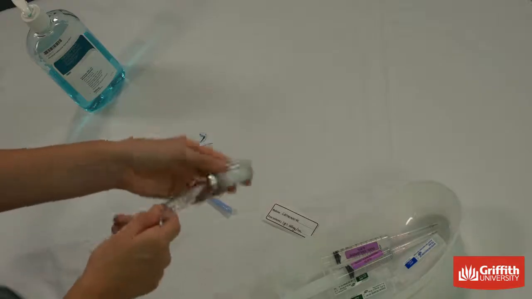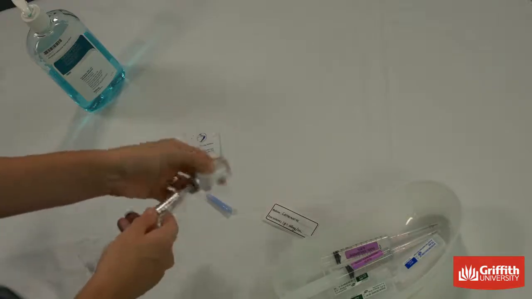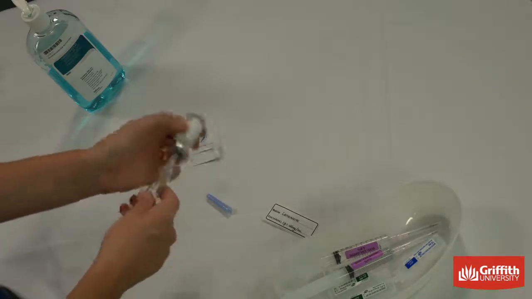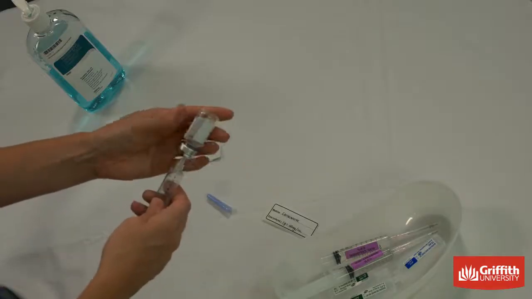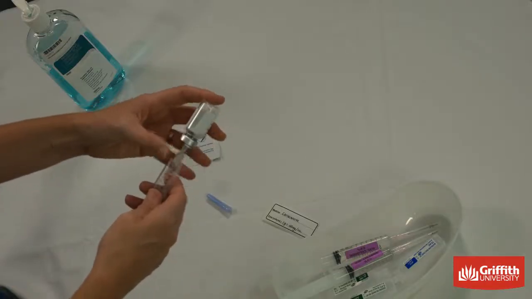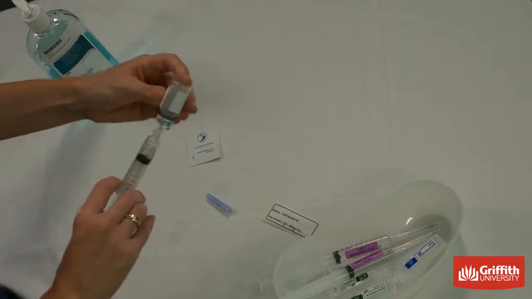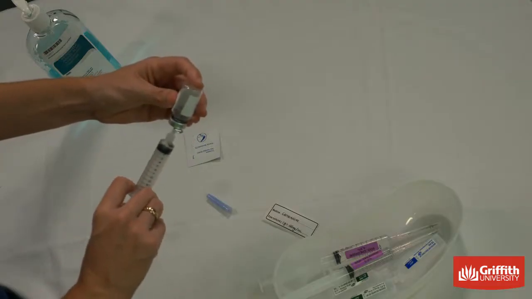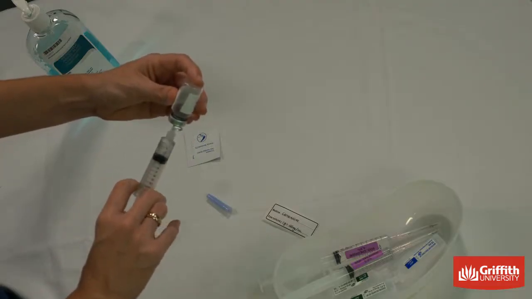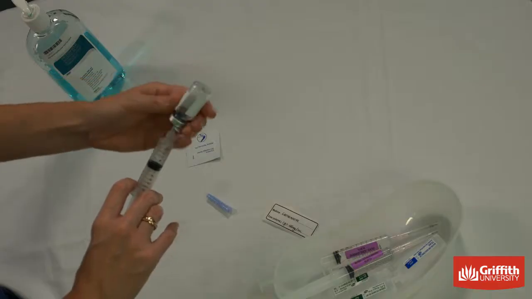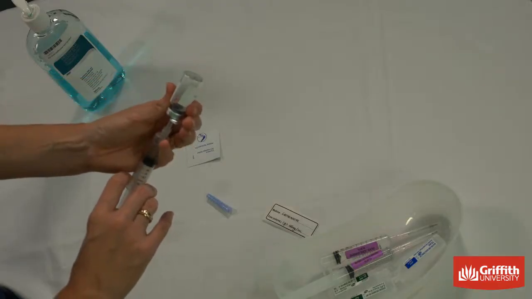Gently shake it until it's all dissolved. Once you can see that all the medication is dissolved, you can then draw up the medication, ensuring that you get all of this solution into your syringe.